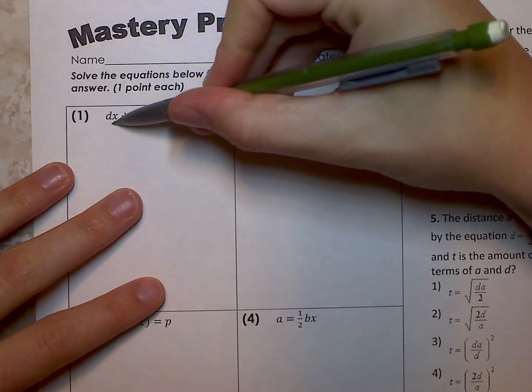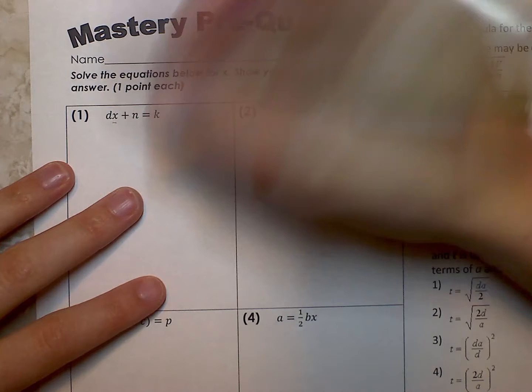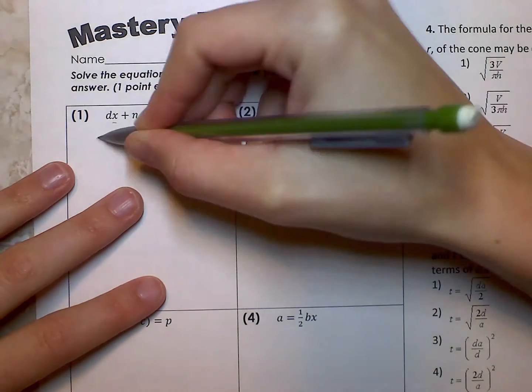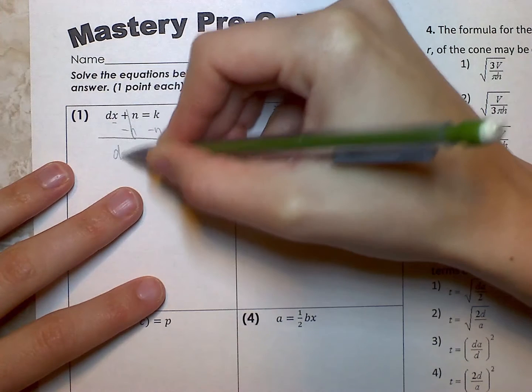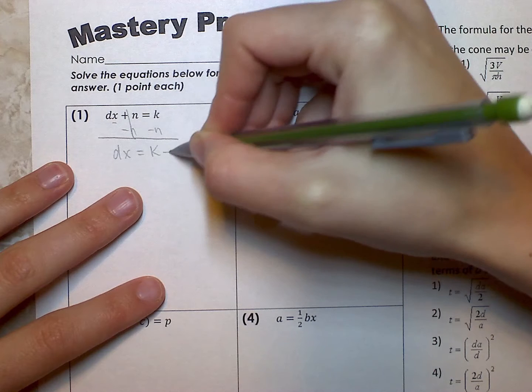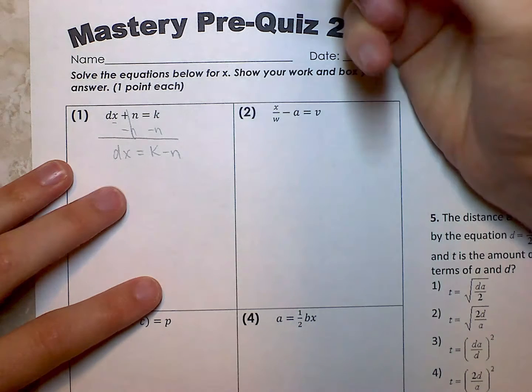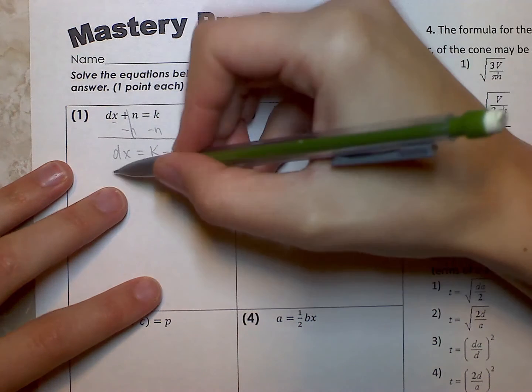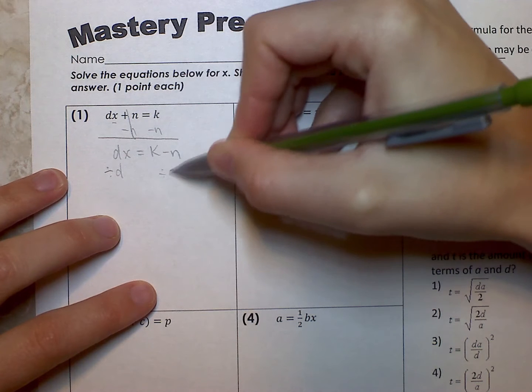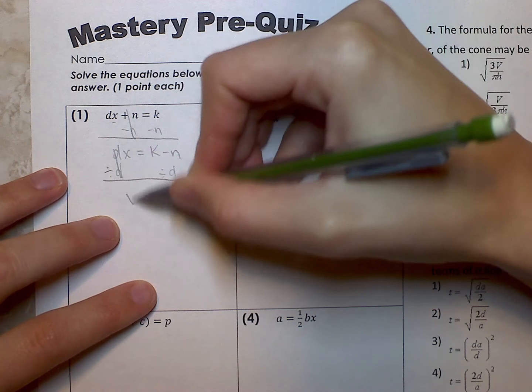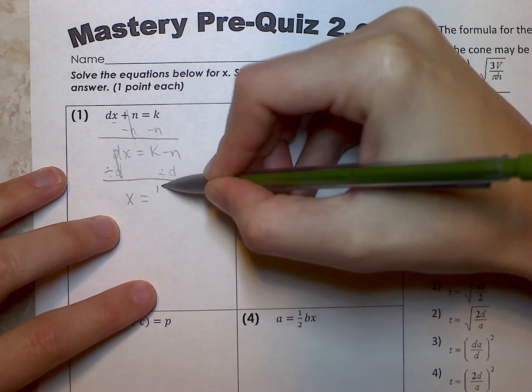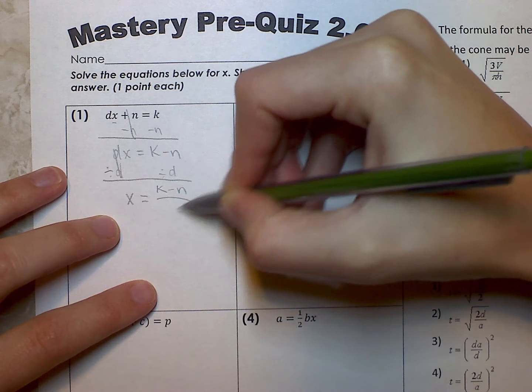Alright, if I want x by itself, first thing I'm going to do is get rid of the n. And the next thing is the x is being multiplied by the d, so I'm going to divide by the d. I get x equals k minus n divided by d.